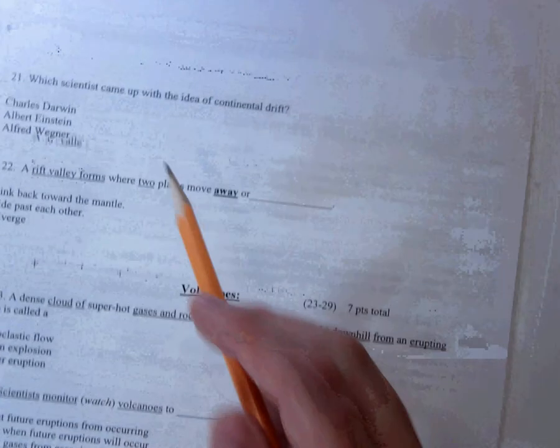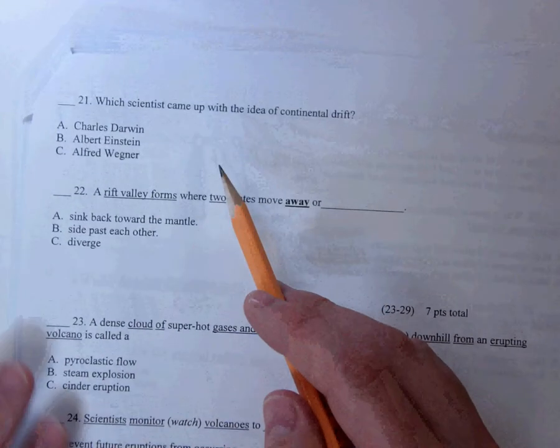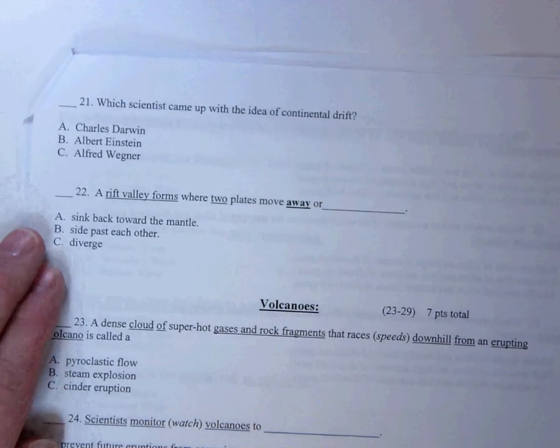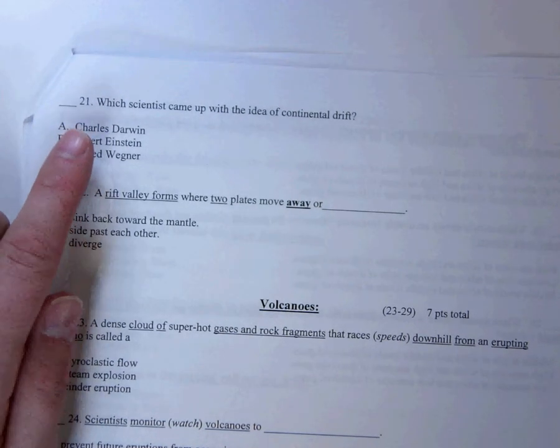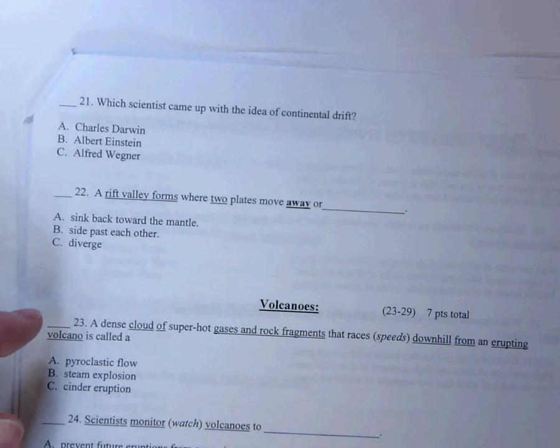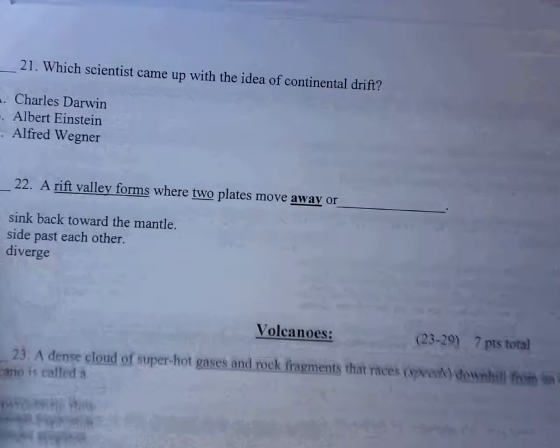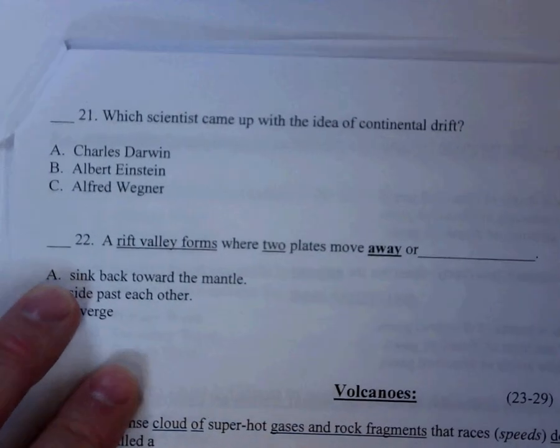Okay, number 21. Which scientists came up with the idea of continental drift? Is it A, Charles Darwin? Is it B, Albert Einstein? Or is it C, Alfred Wegener?